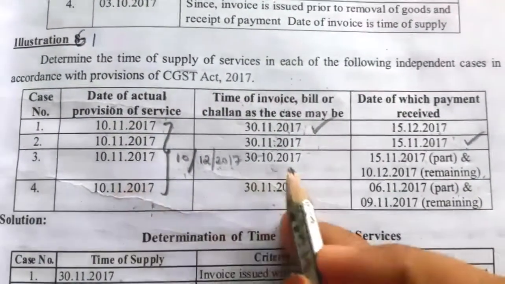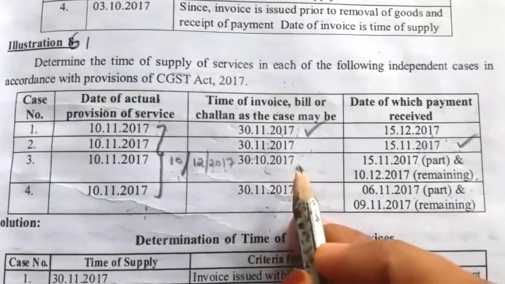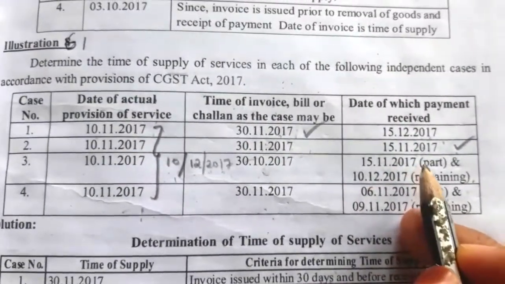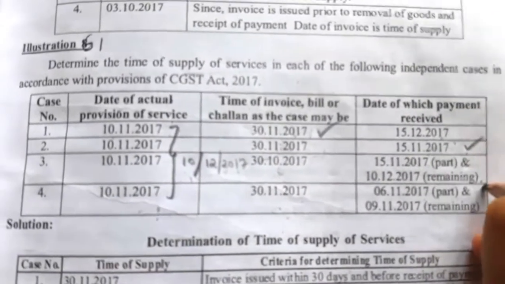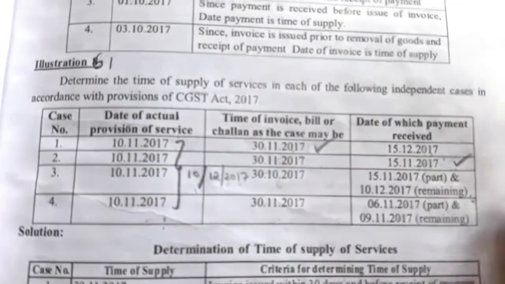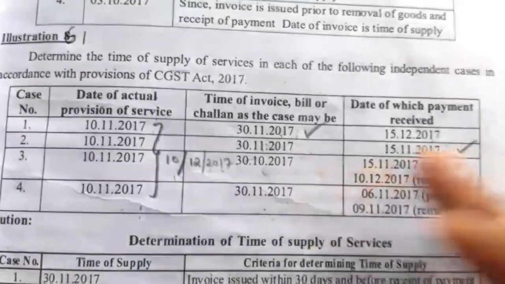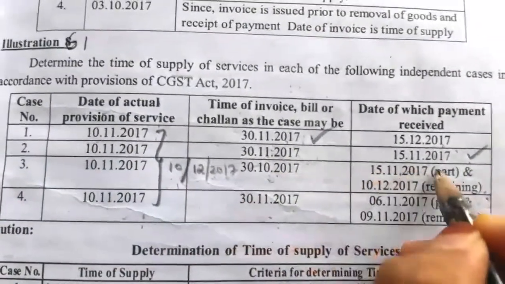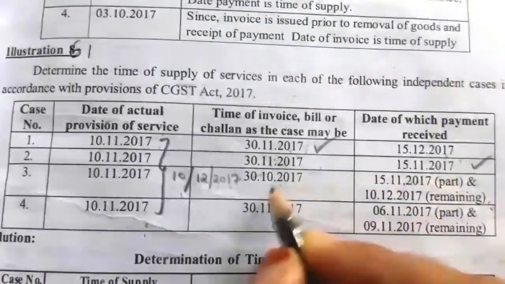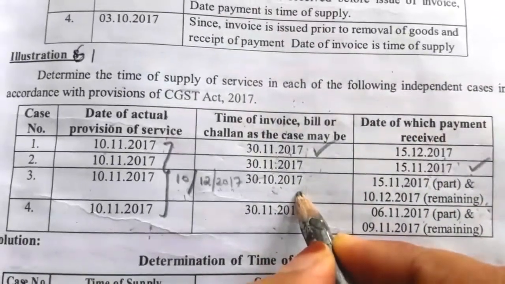Next, for the third case, 30th 10 2017 and 15th 11 2017. In the third case we have to check two dates, for the part payment and for the remaining payment, what is the time of supply. So firstly, for the part payment, 30th 10 2017 and 15 11 2017, which is earliest, that is 30th 10 2017.